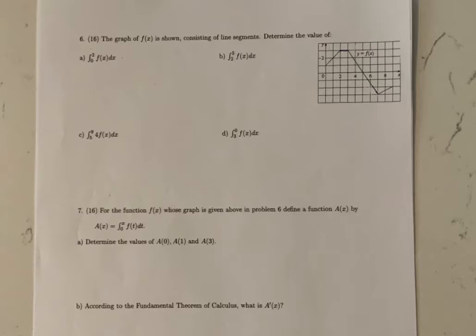So the integral from 0 to 2, we know the integral is the area. So if we go from 0 to 2, let me switch to red, we're looking at the area of this trapezoid. There are 4 units of area there. There are these 2, and then this triangle is half of this square that has 4 units. Okay, and then we go from 2 to 5, no tricks.